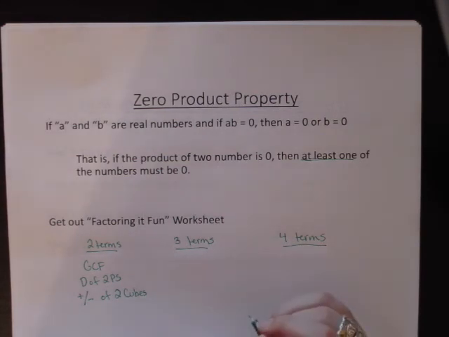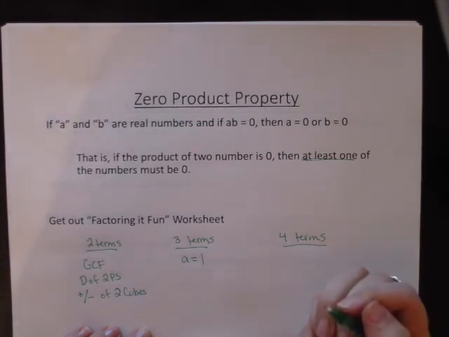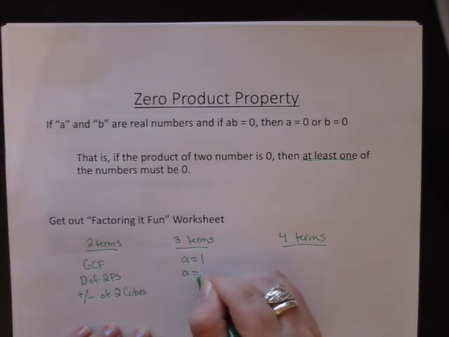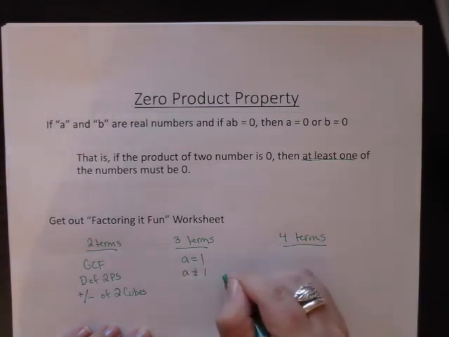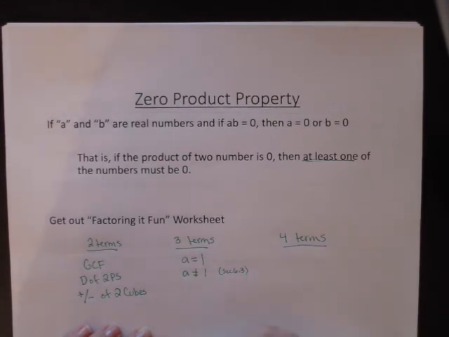Now if you have 3 terms, it could either be a leading coefficient of 1, where a equals 1. It could be a leading coefficient where a does not equal 1. That's the one that takes a little bit of work. This is section 6.3 if you need to go back and look at it. Or it could be a perfect square trinomial.